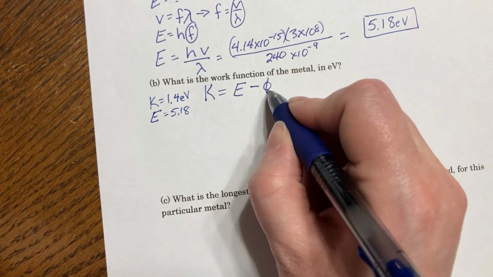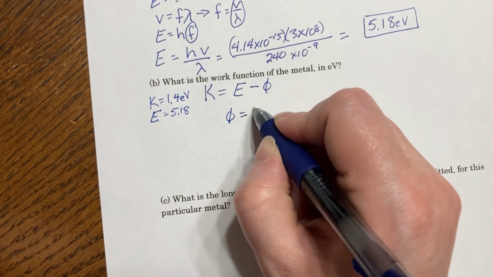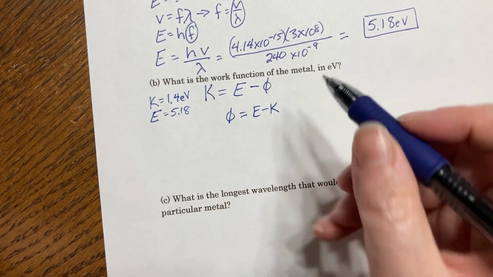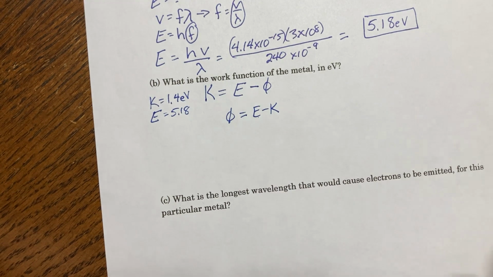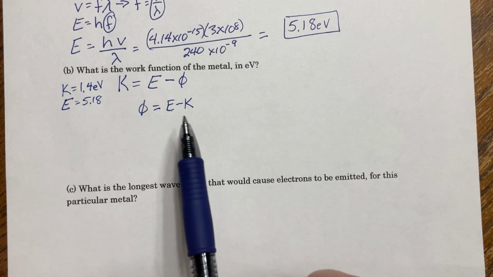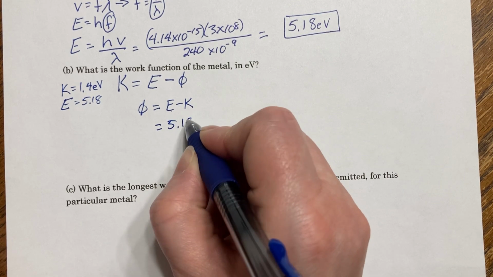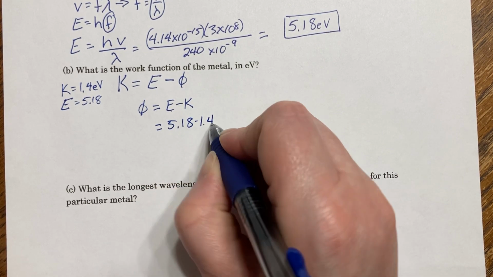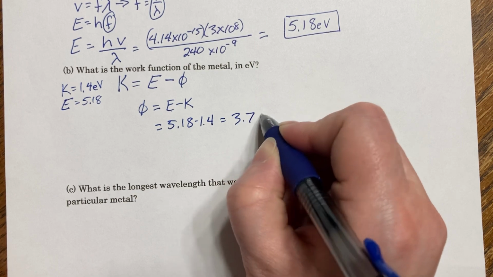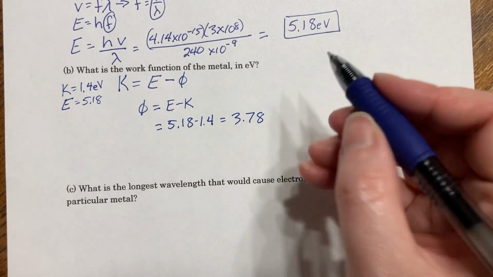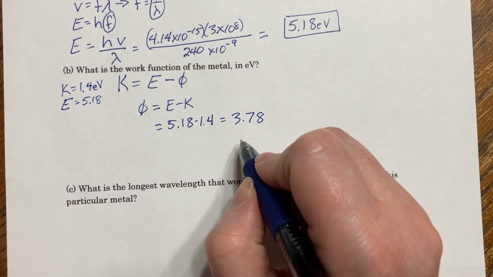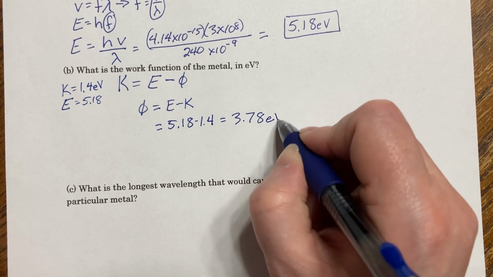And so this is going to be equal to E minus K. So it's like how much of this energy is needed to knock the electrons off, and how much of it is left on the electrons. So we have 5.18 minus 1.4. I get about 3.78. And that is in electron volts.